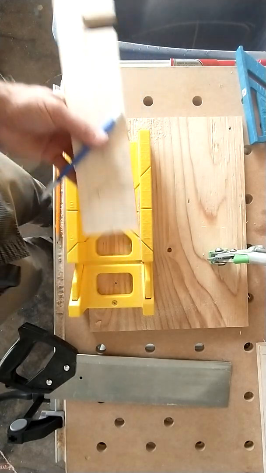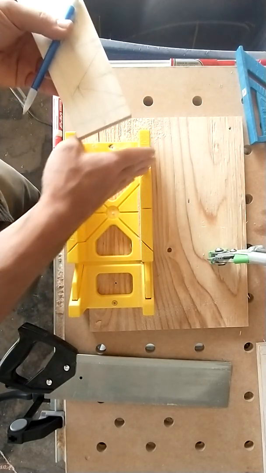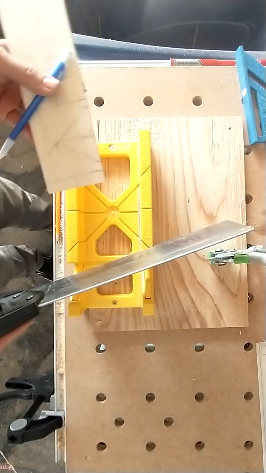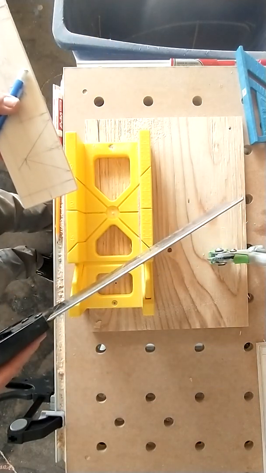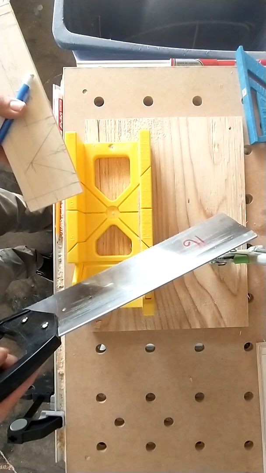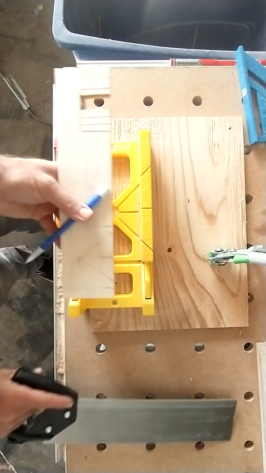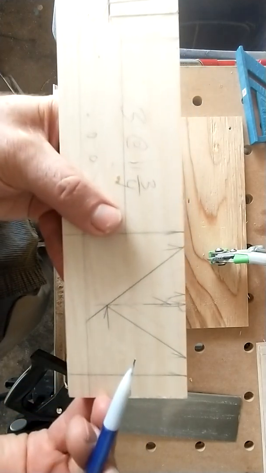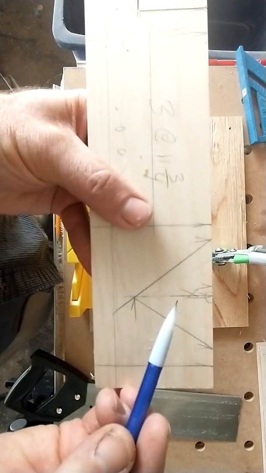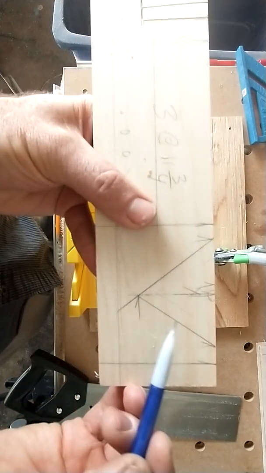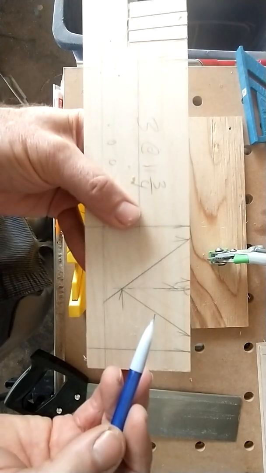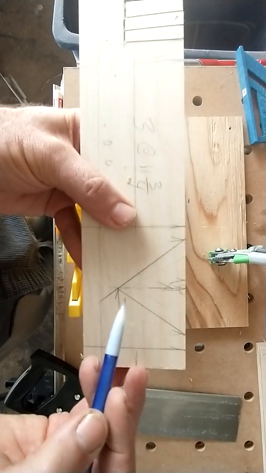The third one was a compound cut, which is when we combine a miter and a bevel so that your saw goes twist and tilt. That's a compound. So today what I want to show you is if you've laid out your piece so that it has this triangular shape on it, how to cut that with your saw. And what we are going to be doing is making a beveled cut.